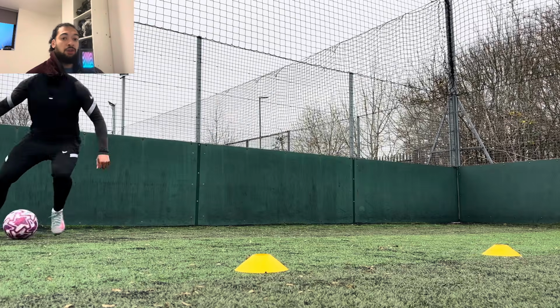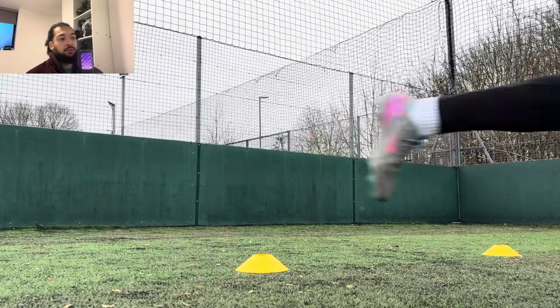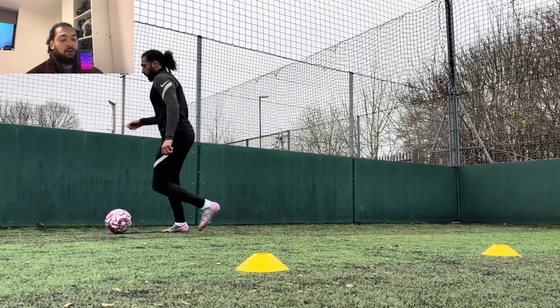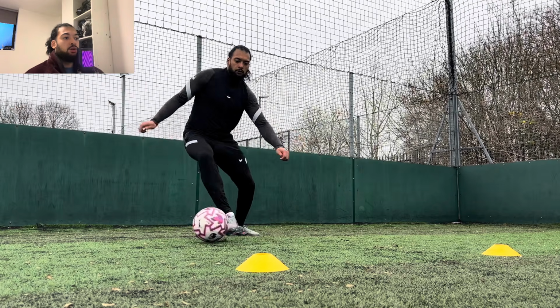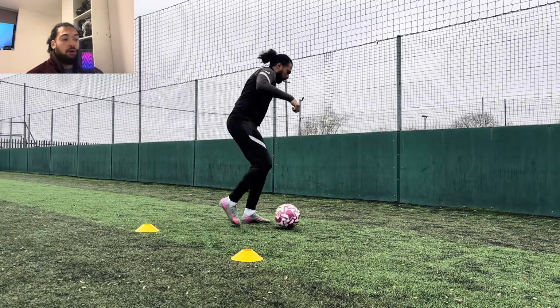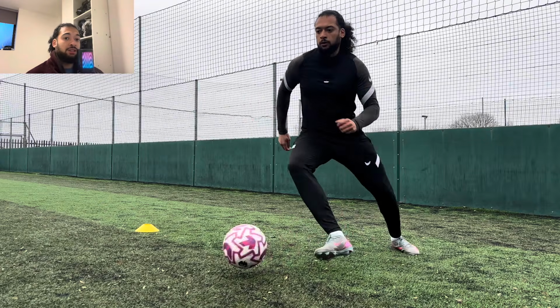And that's using quick touches to move and manipulate the football. And the second is creating separation between you and the defender, which is very important. If you understand and apply these two things, you'll instantly feel more confident on the ball and you'll have more of a chance of escaping pressure.